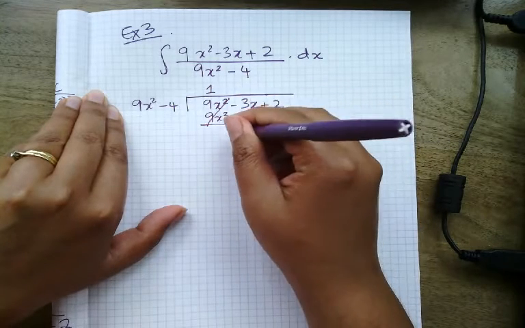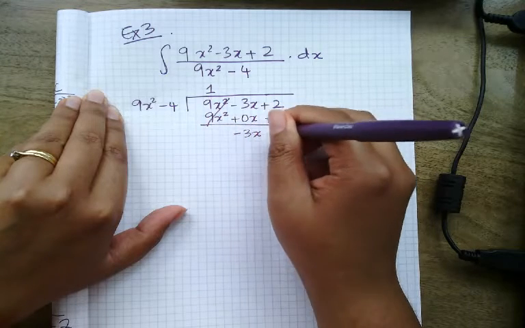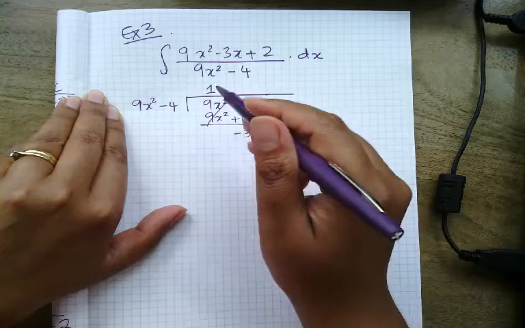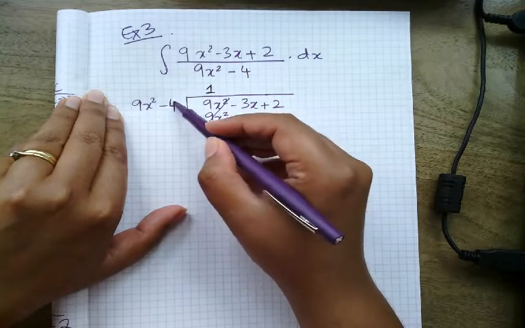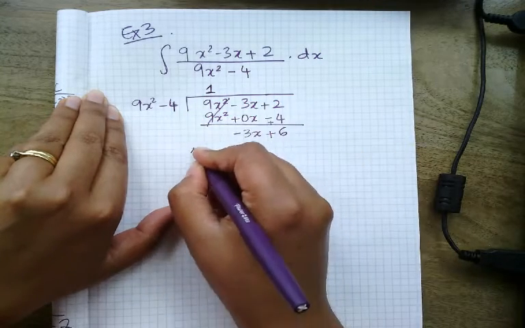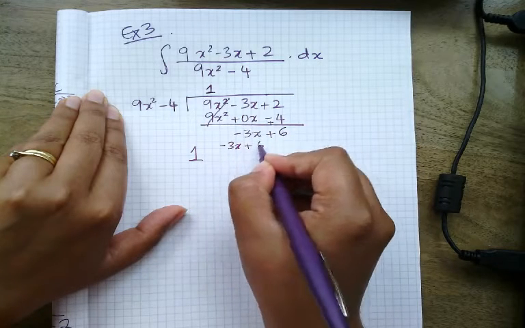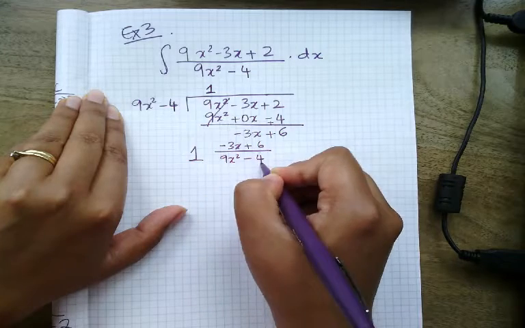I will get minus 3x, and here I will get plus 6. Okay, and now I can rewrite this as a mixed algebraic fraction. So I'm going to get 1 minus 3x plus 6 over 9x squared minus 4.